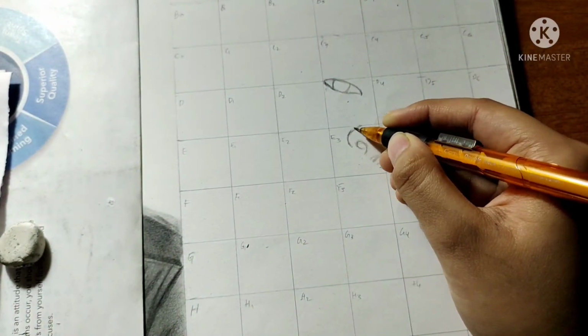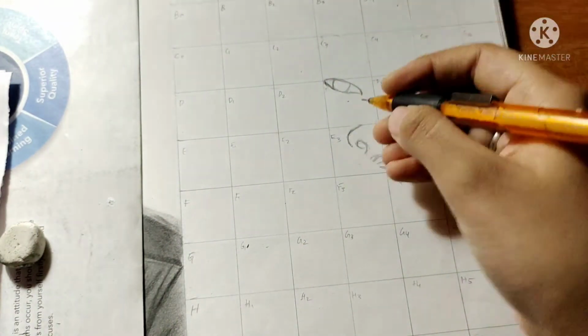And that's it with a great technique, and you can see I have drawn it.